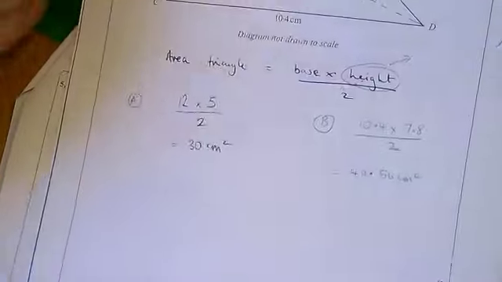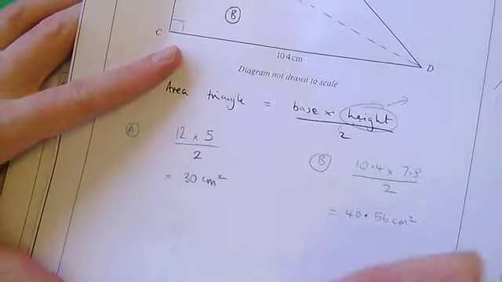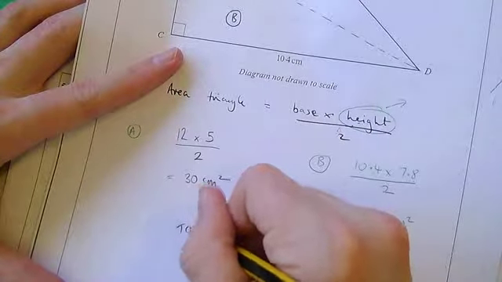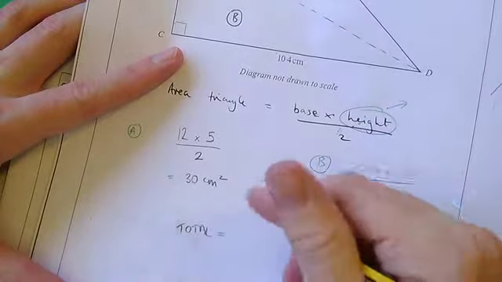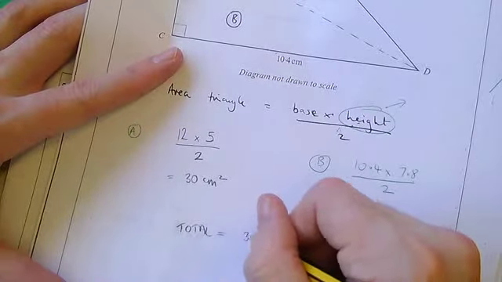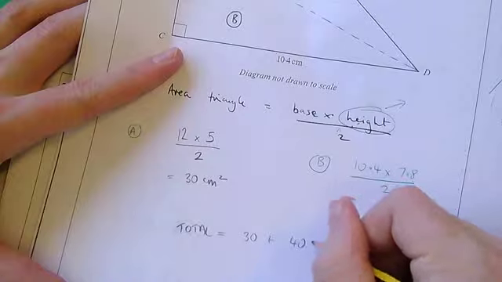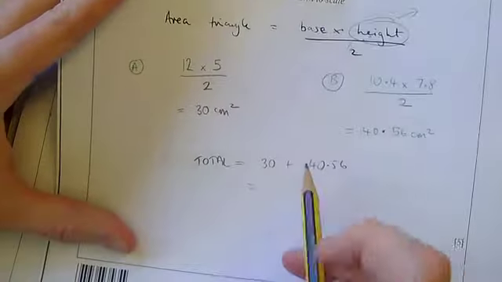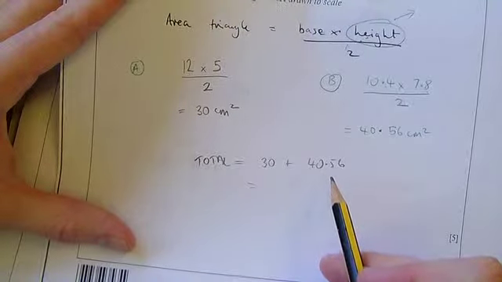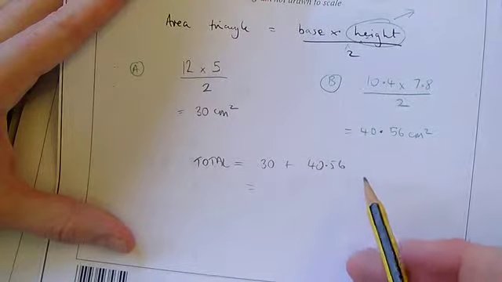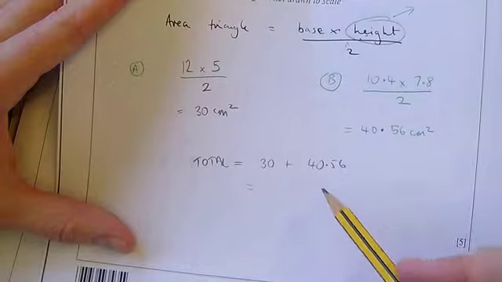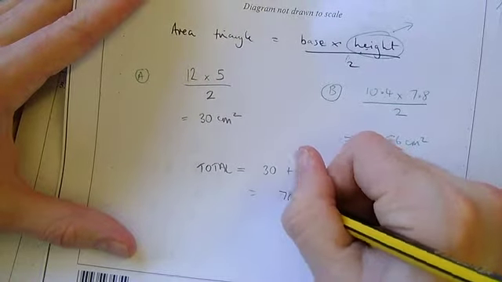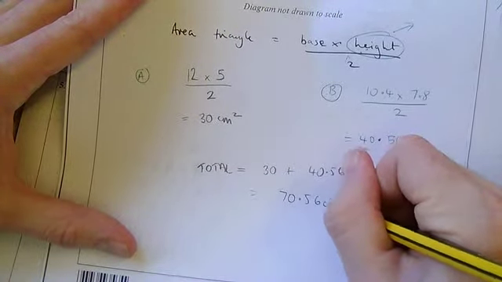Have I got the full 5 marks? No? What do I need to do to finish? Add them, fantastic, well done Destiny. We need to just add these two numbers together. So 30, add 40.56. Do I need to write that formula down? Do I need to show what I'm doing? You don't need to, but it's always a good idea to just show what you did. So say you accidentally put it into your calculator wrong, you could potentially still get a mark here. Okay? And that should come to 70.56 centimetres squared.